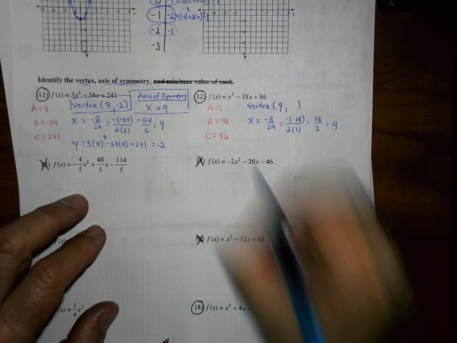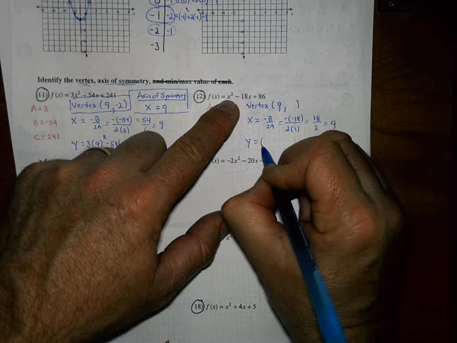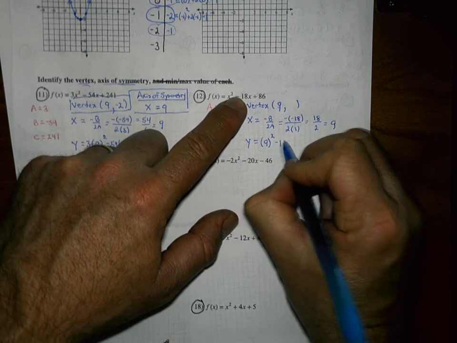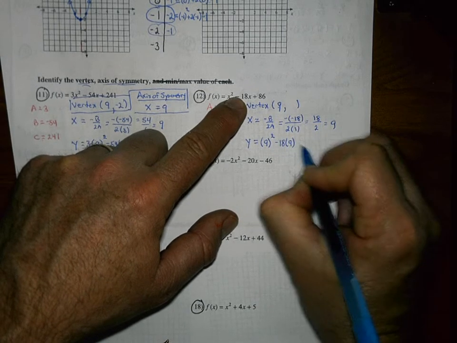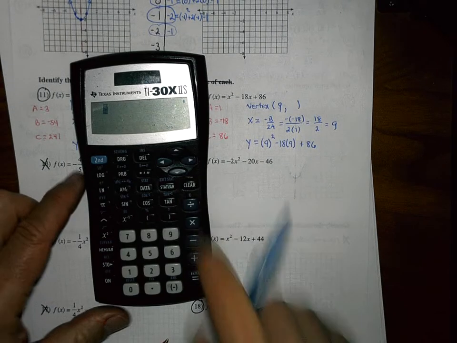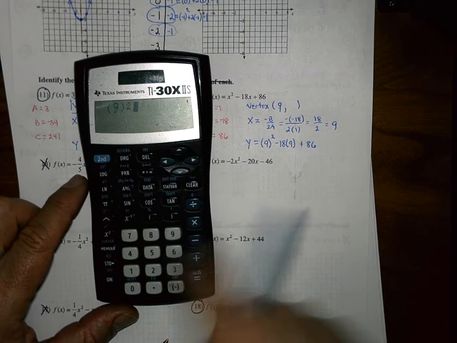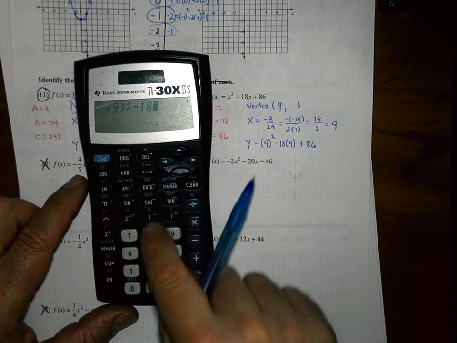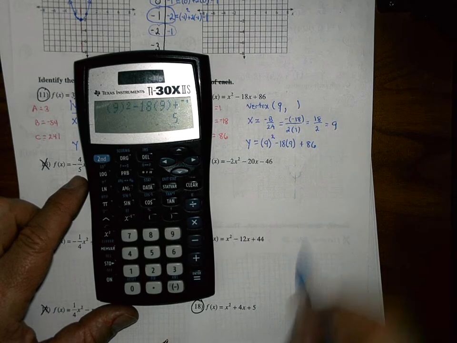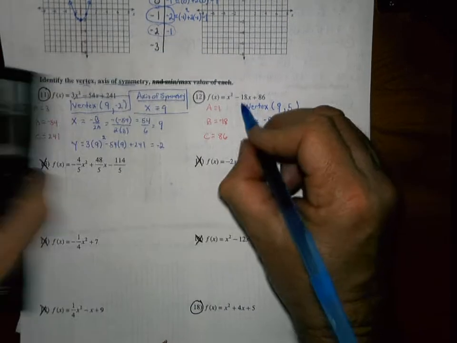Okay, to find the y value, I substitute that 9 in for x into my quadratic equation. So I get 9 to the second power minus 18 times 9 plus 86. Okay, type this into your calculator. So you go parentheses 9 to the second power minus 18 parentheses 9 plus 86. We get 5. So my y value is 5. So that means I've identified my vertex as the point 9, 5.